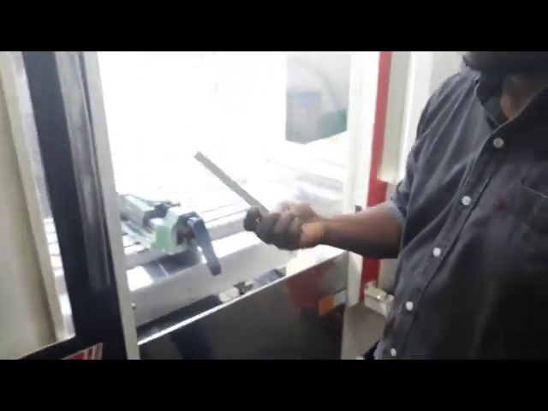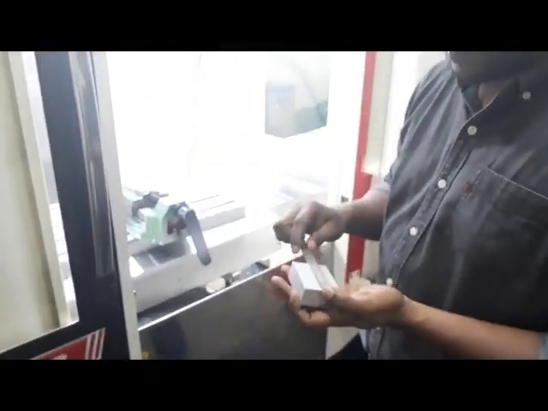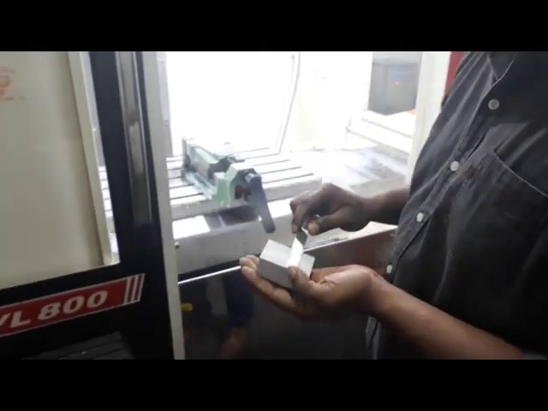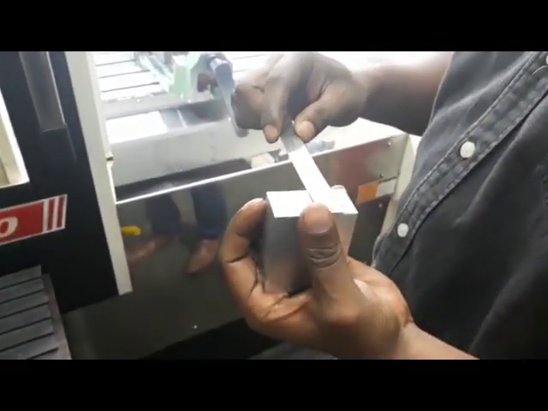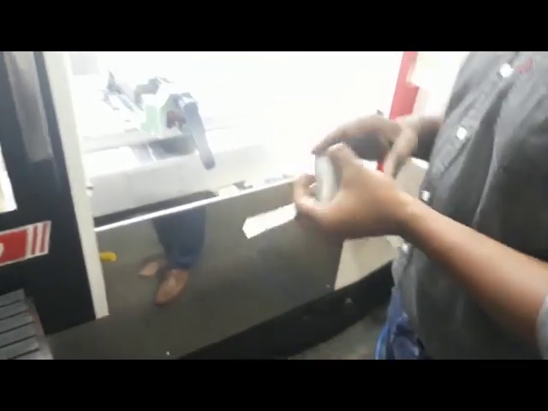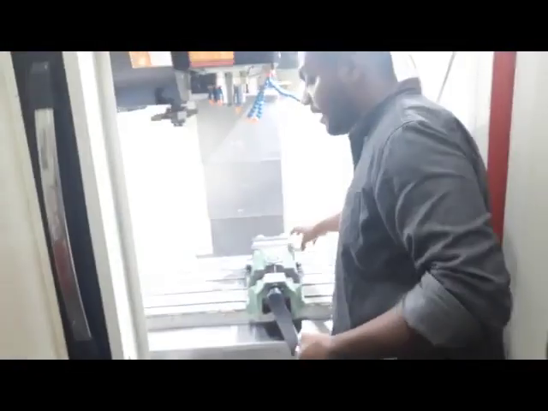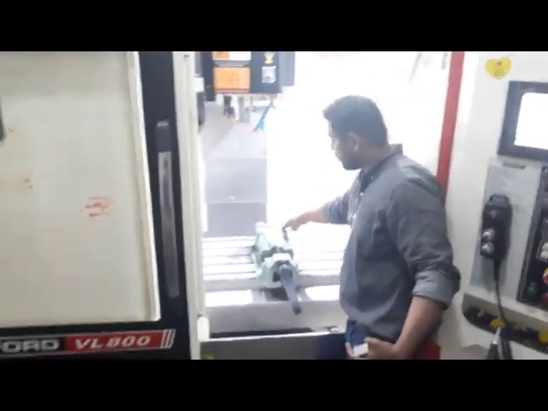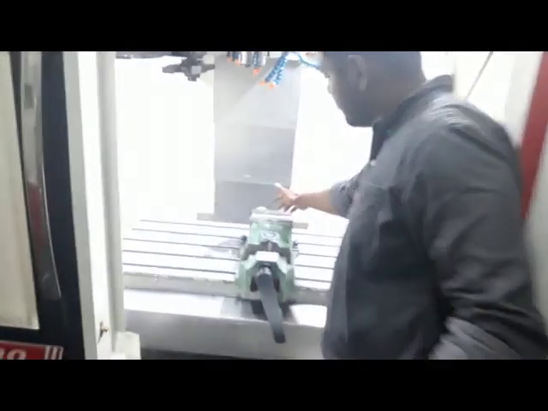As you can see, I have a small scale in front of me. It measures 65 by 50 by 25. What I'm going to do next is, this is the machine's bed, and I've already dialed the mechanical vise in here. I've got a height block in here.